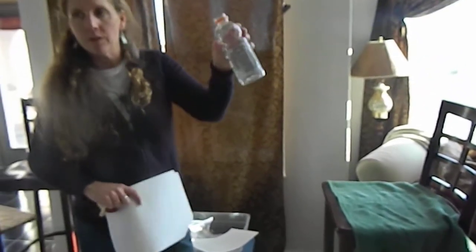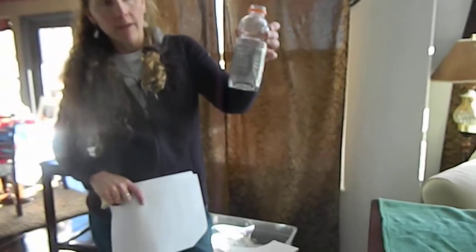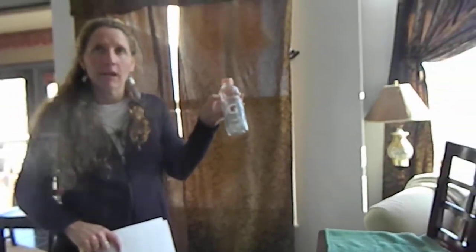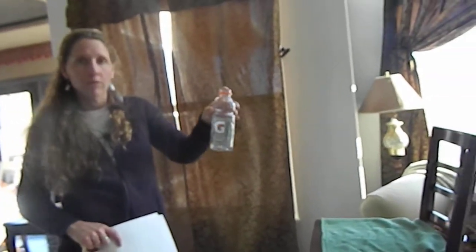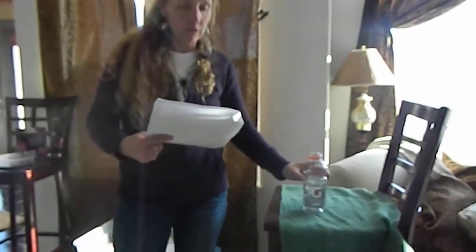Okay, so you start out by asking students with this bottle if they think it's empty or full. And it's a trick question because, alas, there is no Gatorade, but it is now full of air. So it is full.